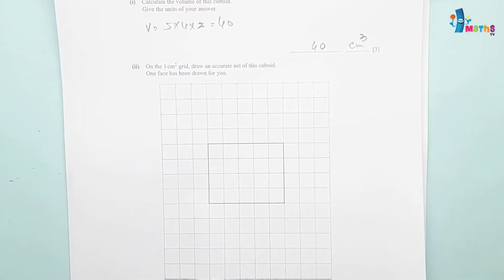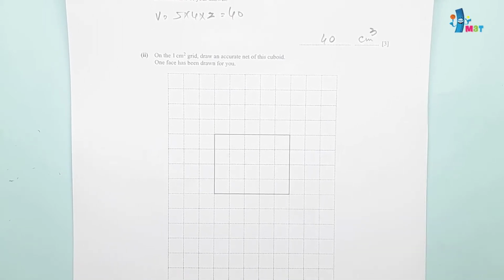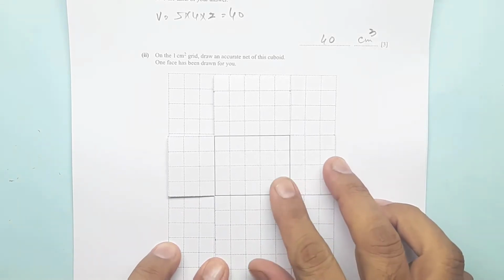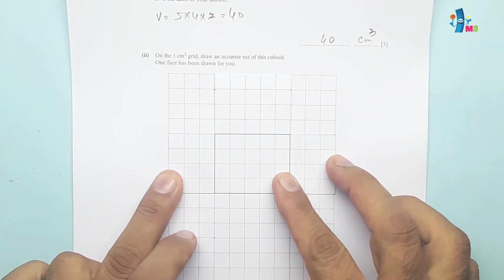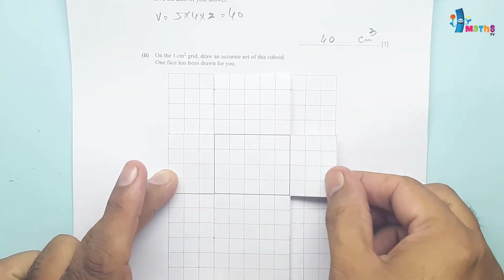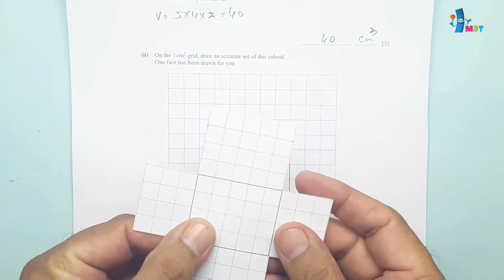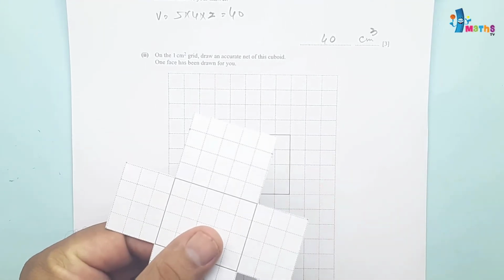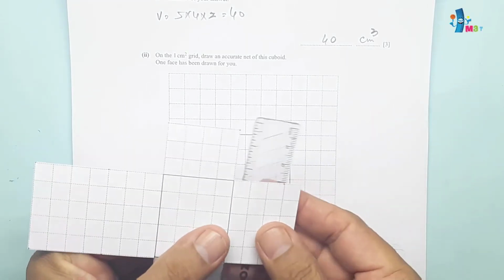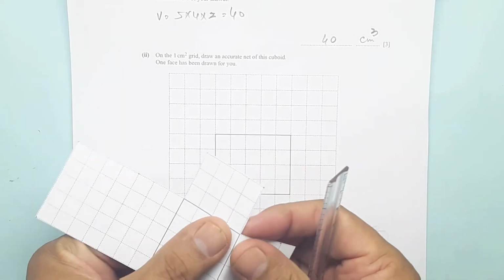And what I have done, I have prepared a model for you, of the same measurements which our question has. So this is the cuboid model, and we can fold it with the help of, for example, a scale. We can fold this, so this will be the cuboid, which you can see.